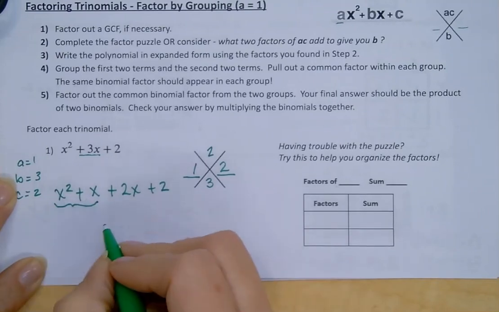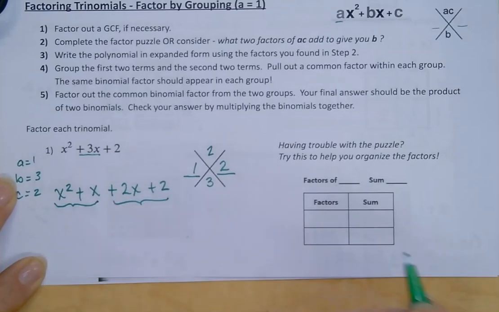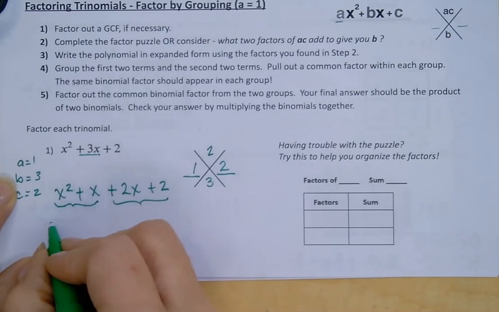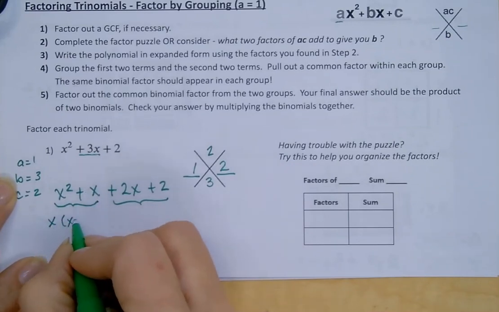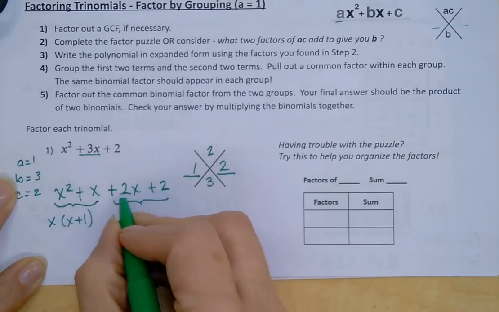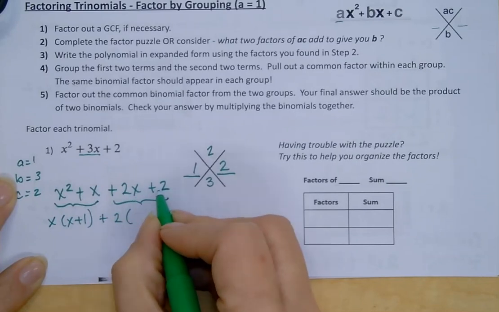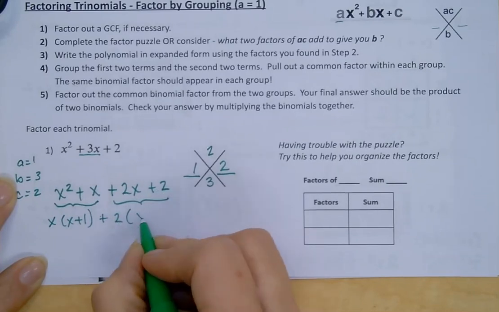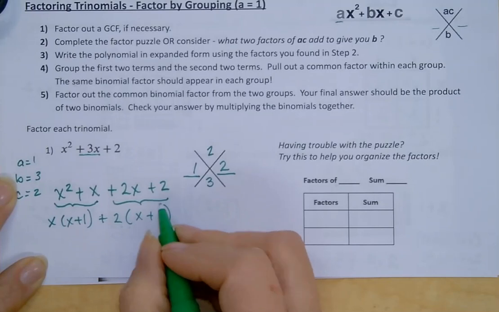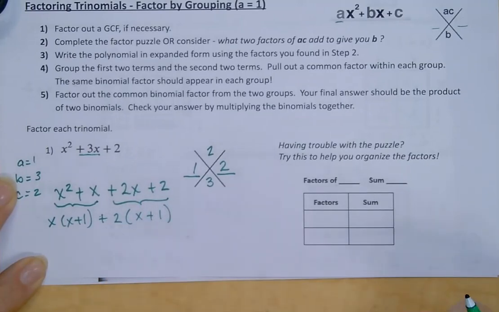from the first two terms, and I can also pull a greatest common factor from my second two terms. So watch what happens. I can pull an x here, so I'm going to have x times x plus 1. And over here, I'm going to pull out positive 2. Okay, so I am going to say plus 2 times, when I take 2 out of 2x plus 2, I'm left with x plus 1. Right? 2x divided by 2 is x. 2 divided by 2 is 1.